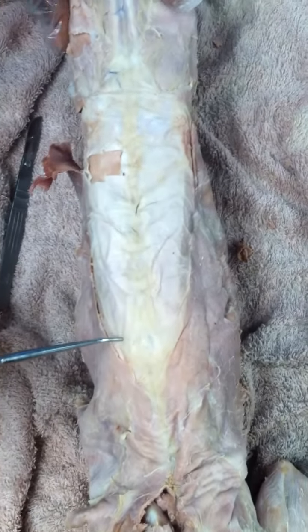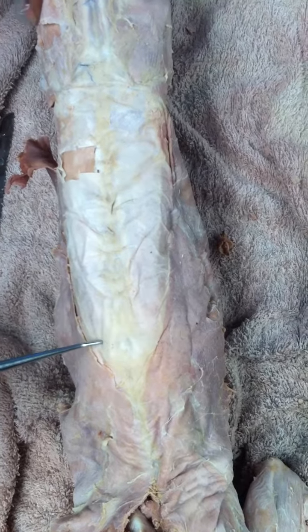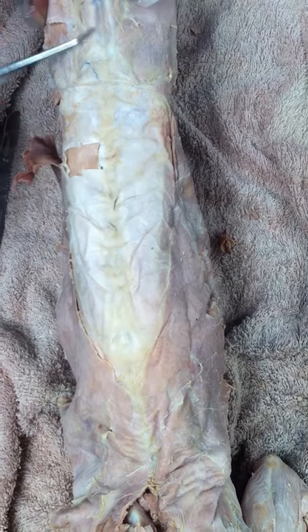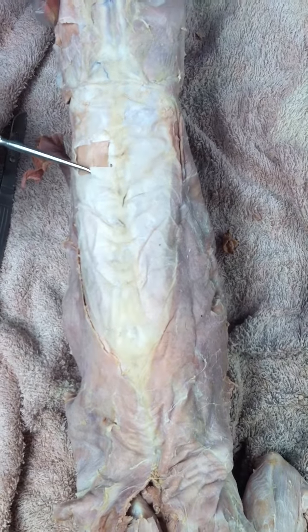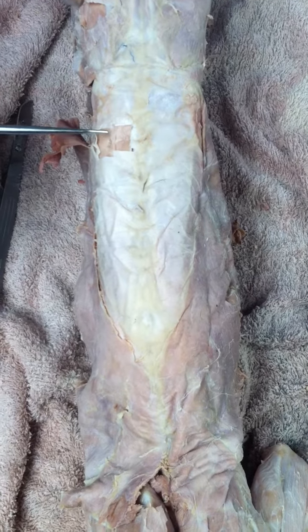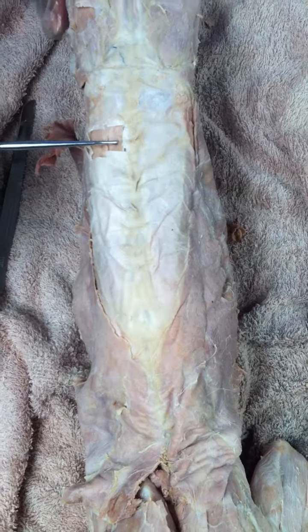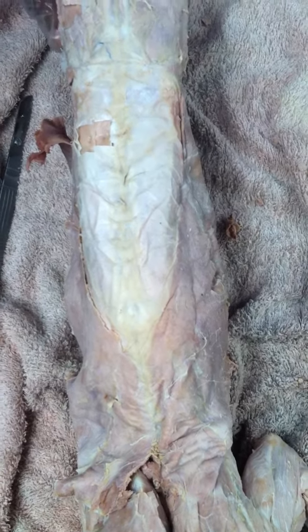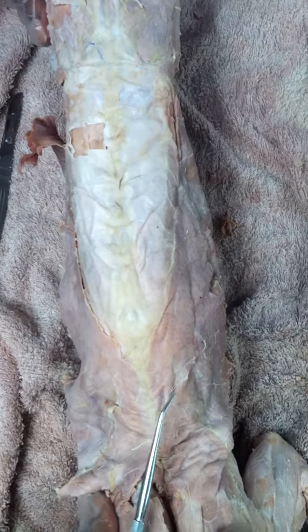The fascia is known as the lumbar dorsal fascia. It's dorsal because it's at the back. It's lumbar because it's in the lower back. Okay. Now underneath the lumbar dorsal fascia is your longissimus dorsi muscle because it runs along the vertebrae. Okay.